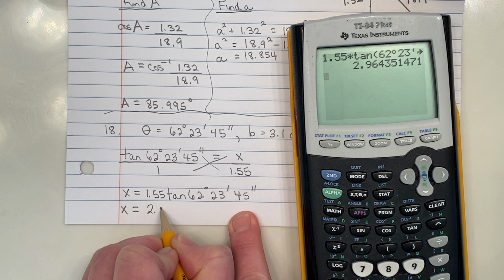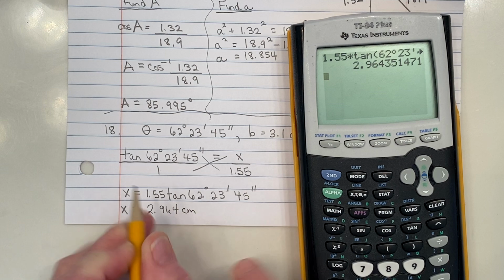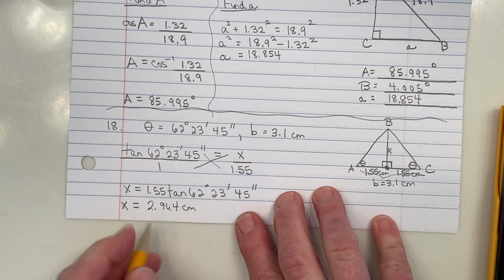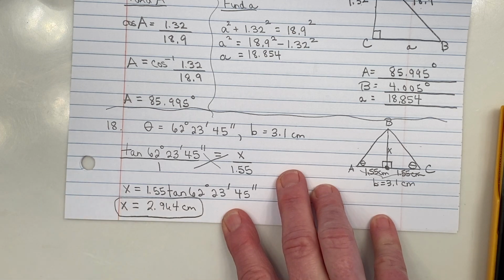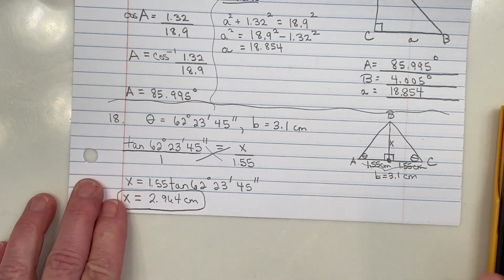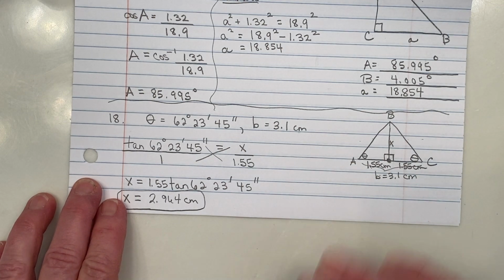So the height of that isosceles triangle to 3 places is 2.964. Units, yes, we did on this problem. I think it was centimeters. Yep. So that's our answer. All right, so using trig ratios and inverse trig ratios to help us solve triangles, solve right triangles.